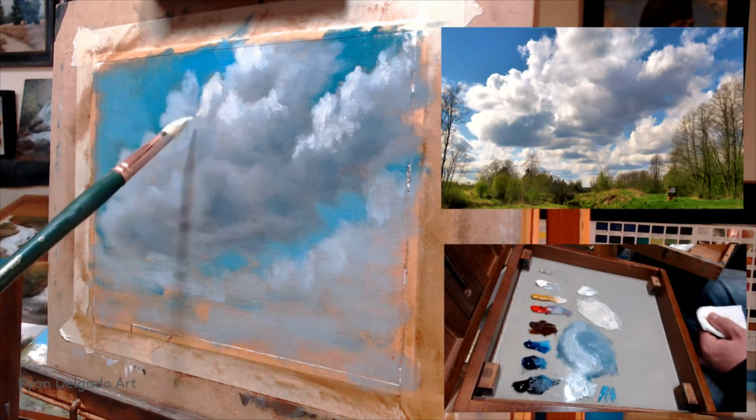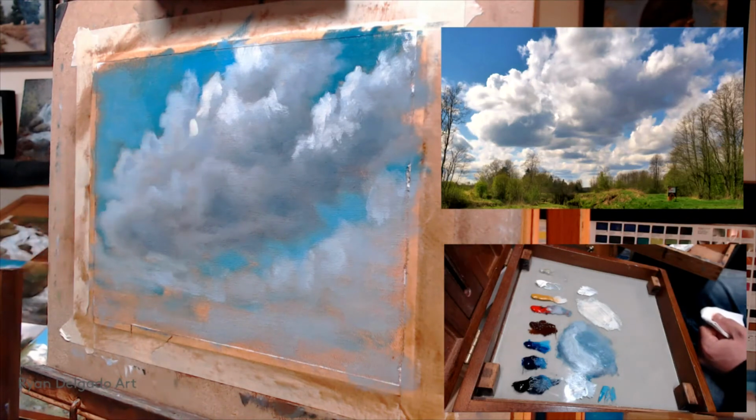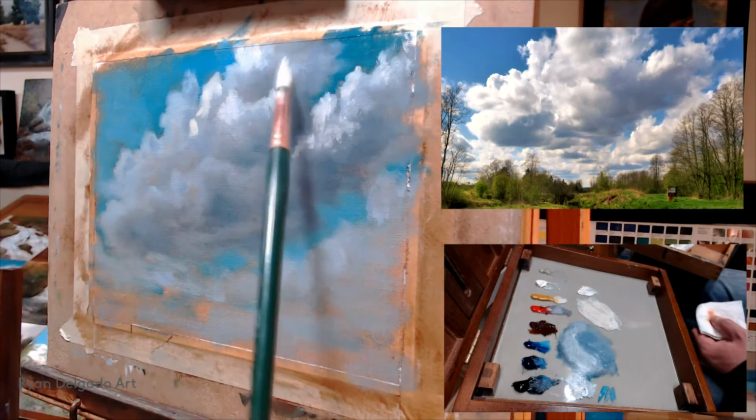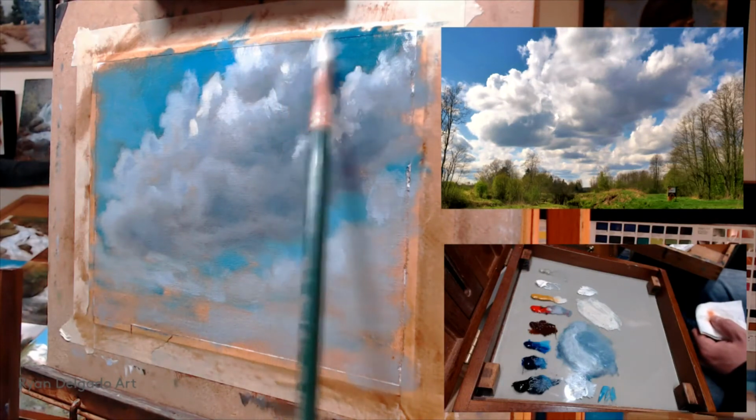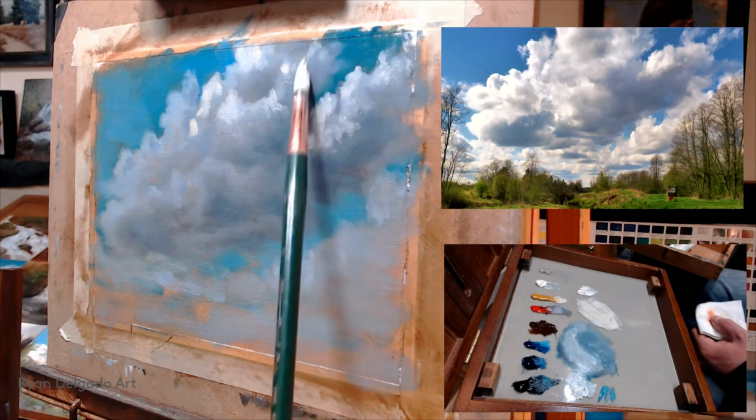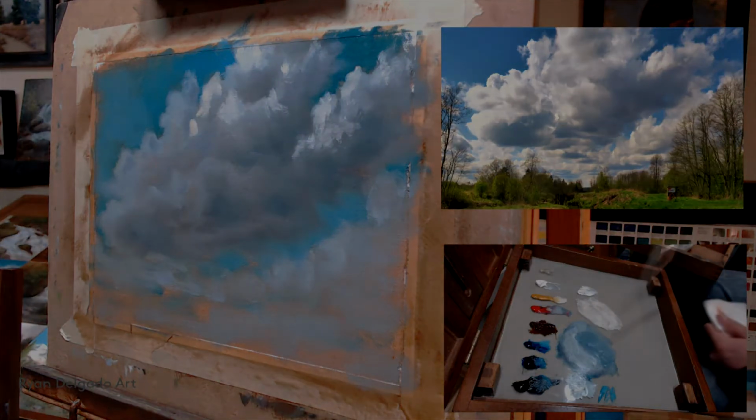I'm not really deviating from that at all. However, I am somewhat allowing my brush to do what it wants to do with the paint. Again, I'm just dragging the paint with the side of the brush, which allows for that loose, broken application that helps it look more natural as a cloud texture.